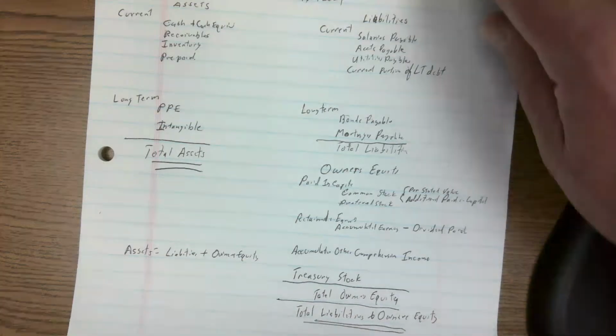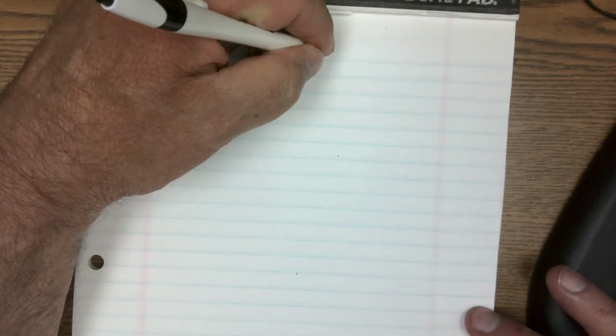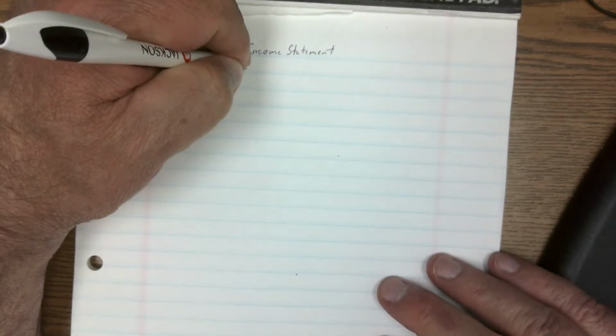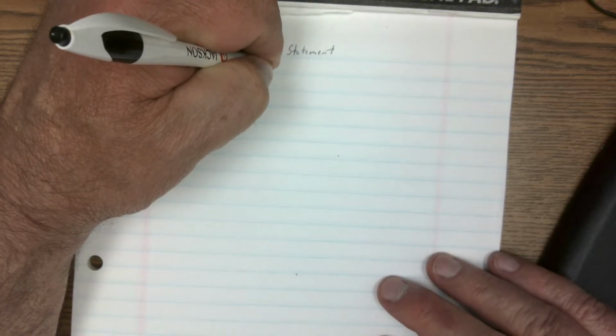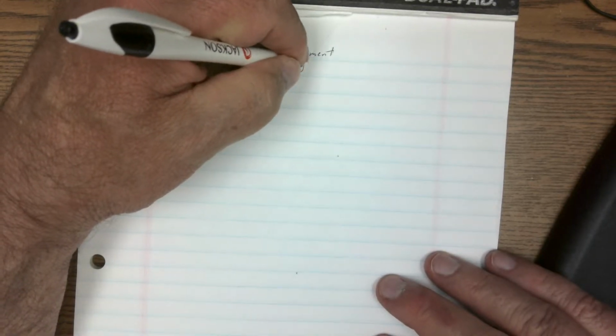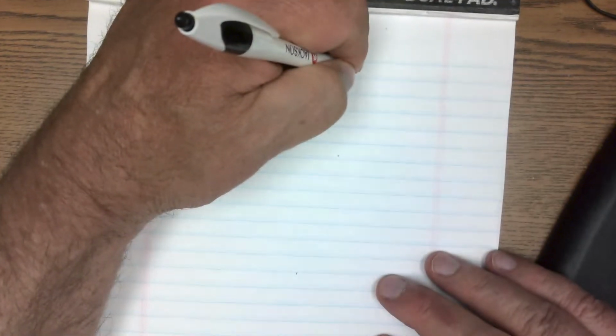Let me move on to the income statement. Be a little bit faster. On the income statement, we have the heading income statement, and then it will be for the period ending 12/31/24.